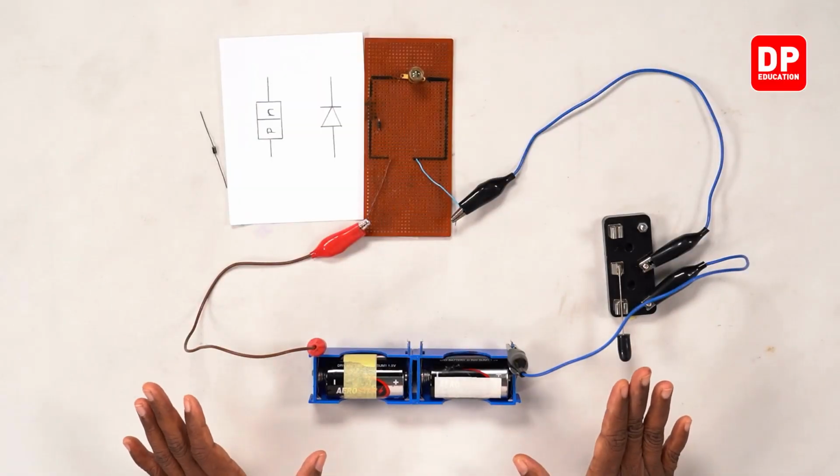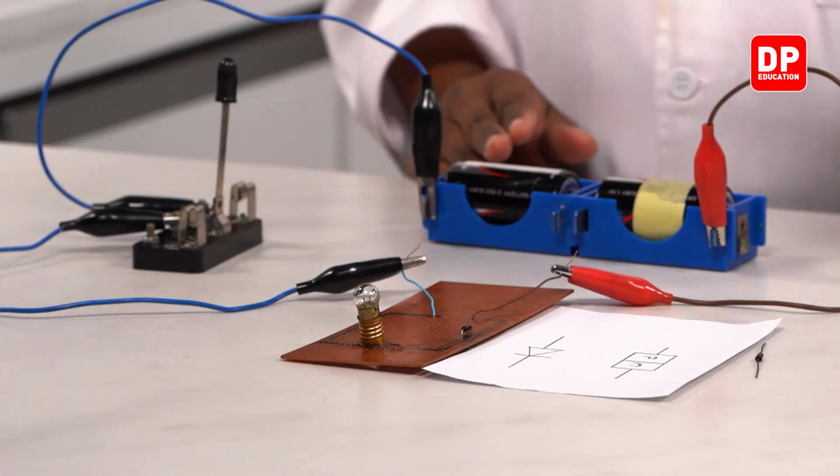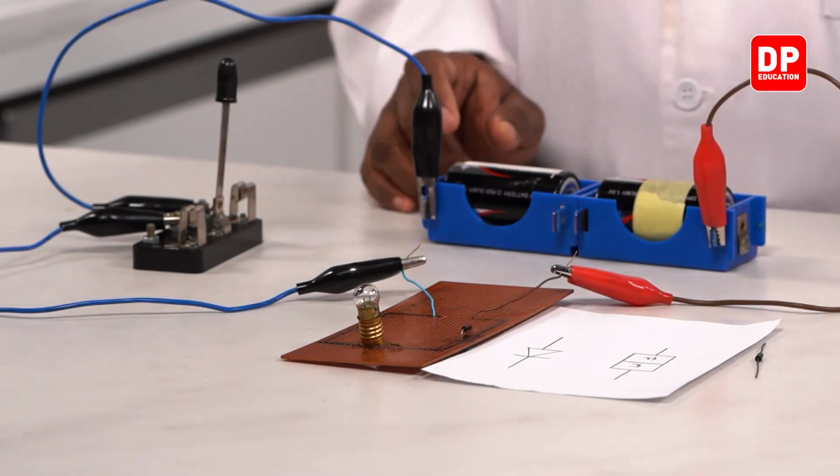So this type of biasing is known as reverse biasing. And when the diode is reverse biased, current does not flow through the diode. So from this activity, students, you all have to understand that when we use a PN junction diode, we have to connect the positive terminal of the battery to the P terminal of the diode and the negative terminal of the battery to the N terminal of the diode.